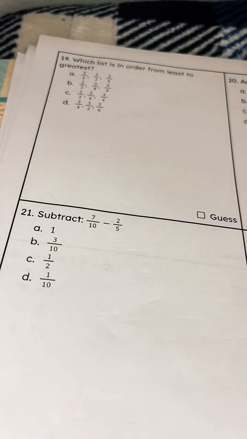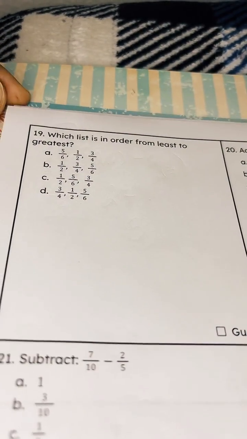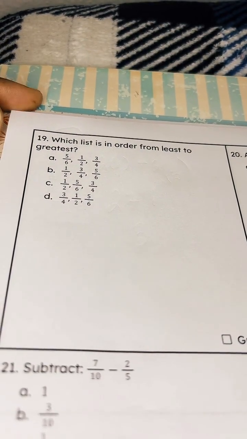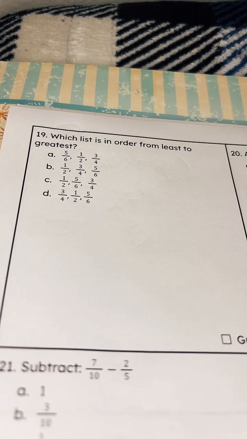Great questions. That's some good questions. All right, let's go to 19. Which list is in order from least to greatest? Okay, remember we're going from least to greatest.